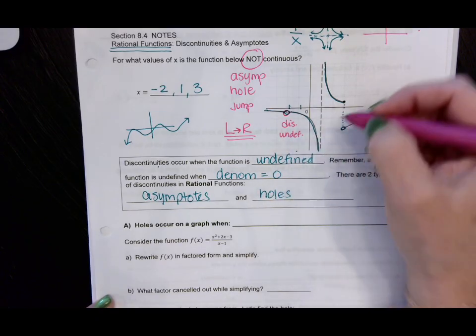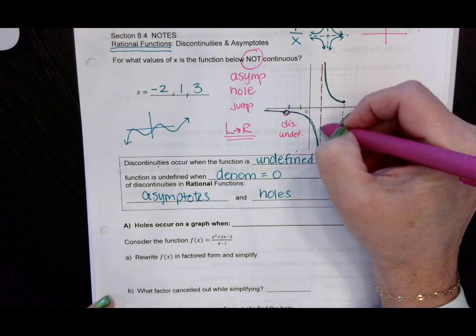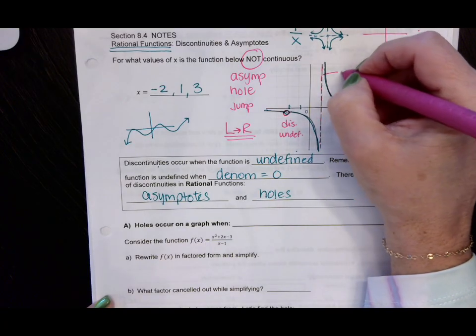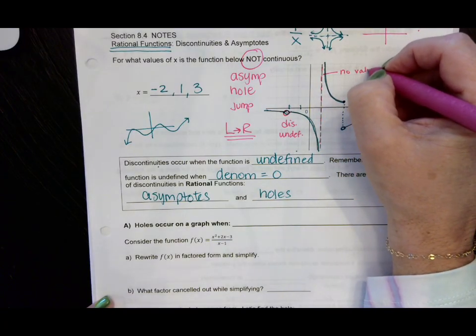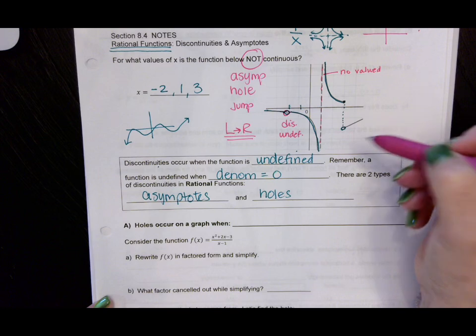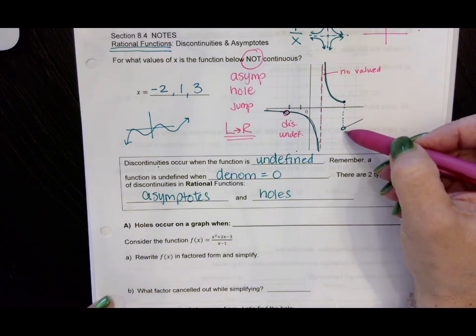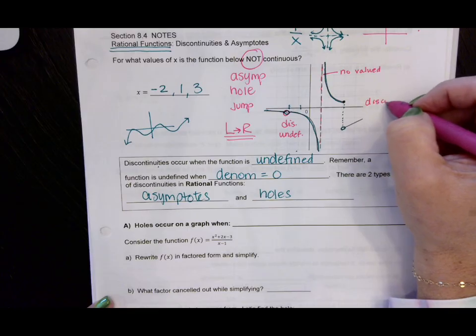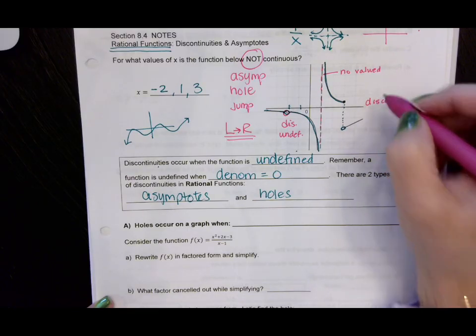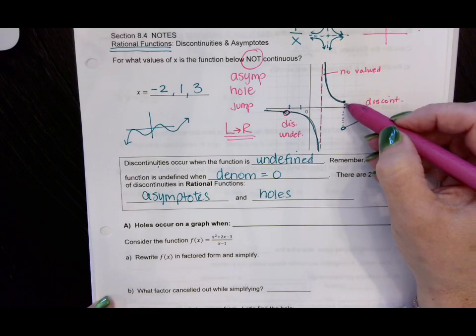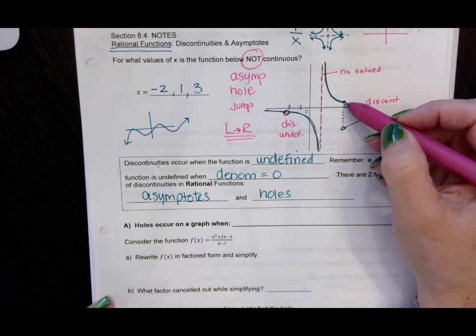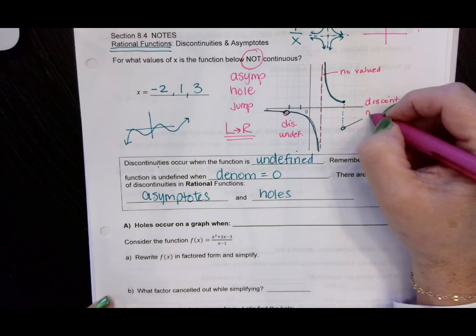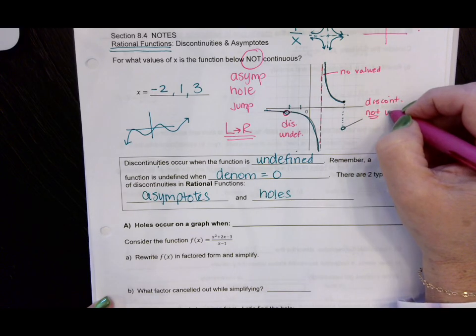No value. This, my asymptote, I also have no value. It's undefined. But, like I just mentioned, on this one, I have a jump discontinuity, so this is discontinuous, but I do have a value. The value is my closed-in circle, which is, I don't know, 1/2. So it is not undefined.